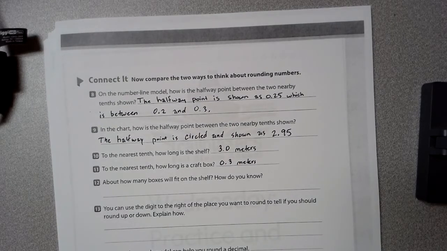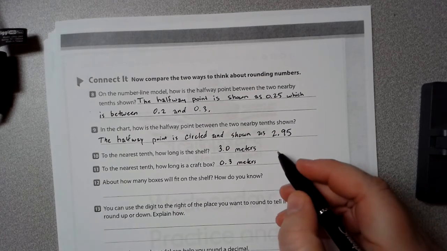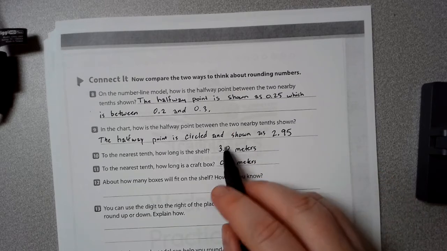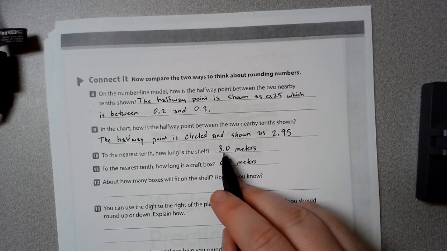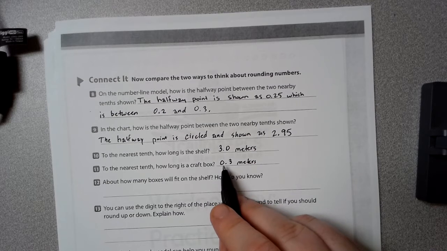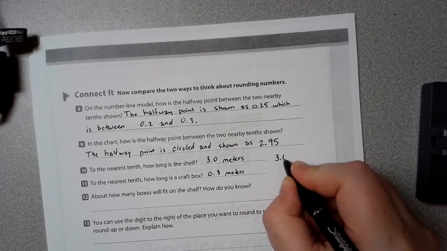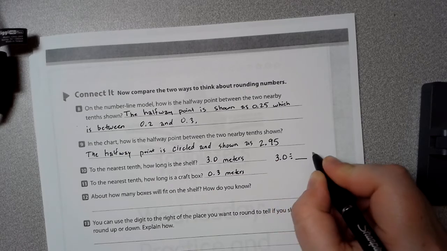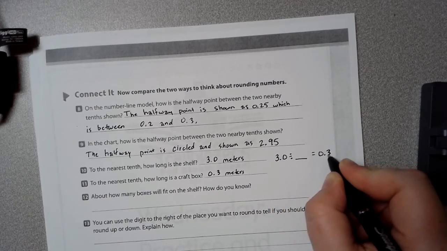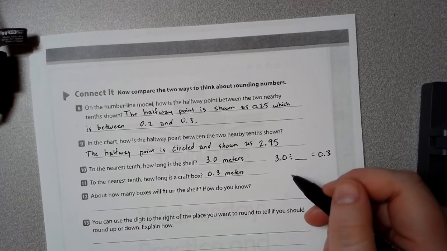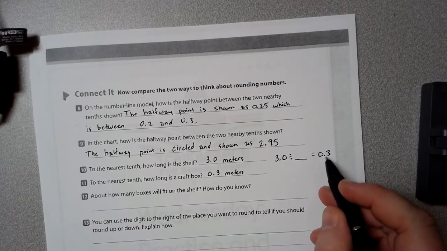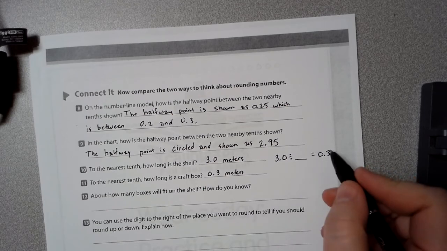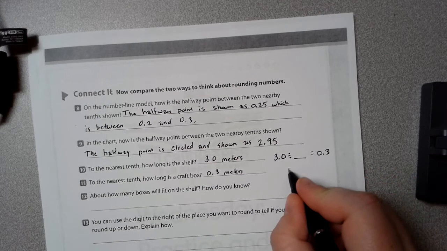Now, how many boxes will fit onto the shelves? So if we rounded and we have 3 as a whole number, and then right here we have 3/10, think about the relationship between the two. What would I have to divide 3 by to get 3/10? Look at how the decimal moved. It moved to the left.